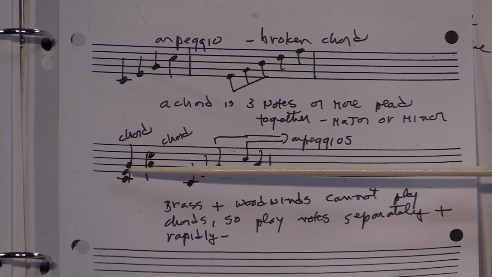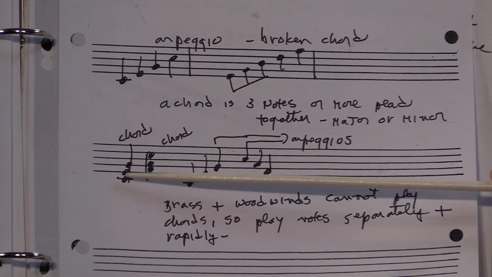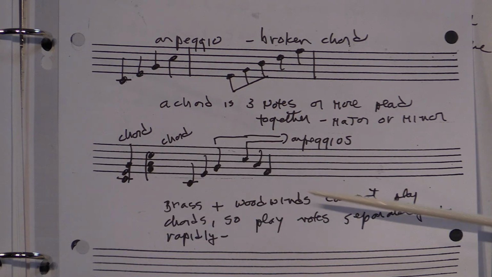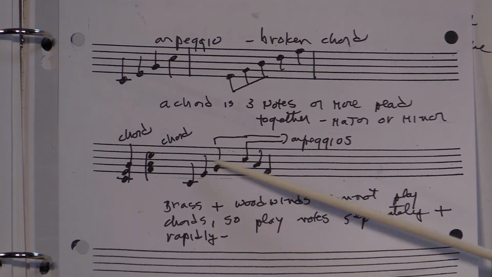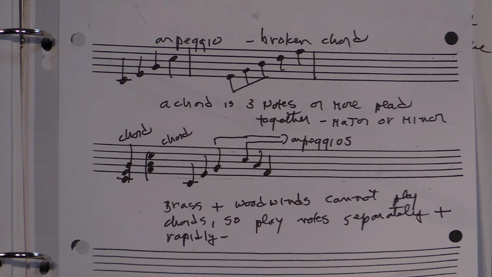The chord, you can see as it's written, all of the notes are written like they're being played at the same time, because one is right on top of the other. But with the arpeggio, you have to write them separately because you have to play them separately. Usually they're played fairly fast because you're kind of trying to mimic what a chord can do.